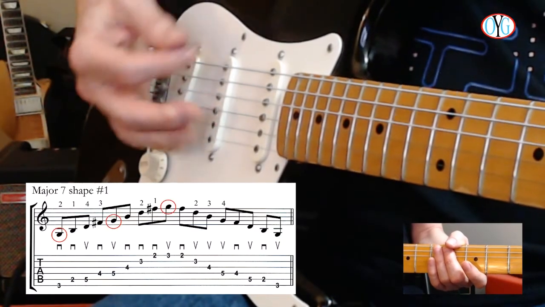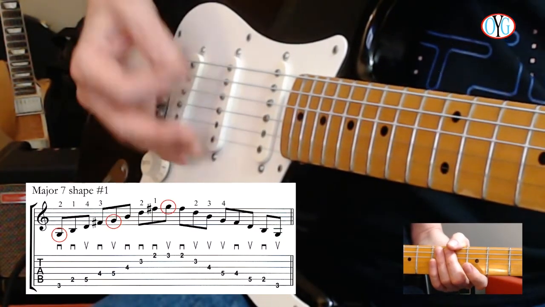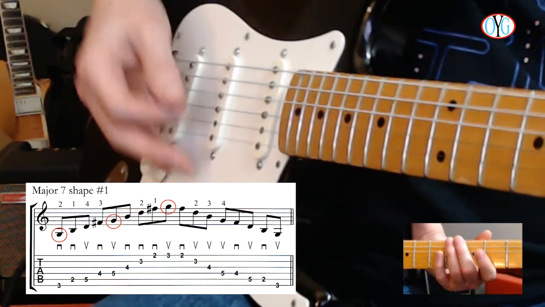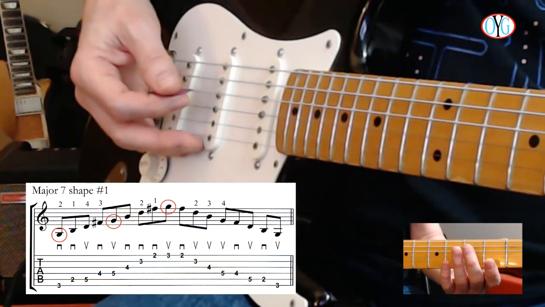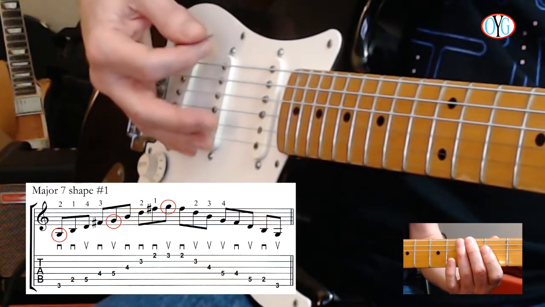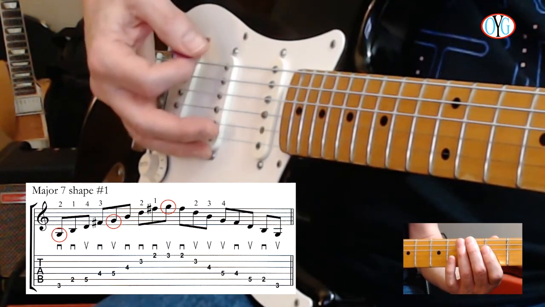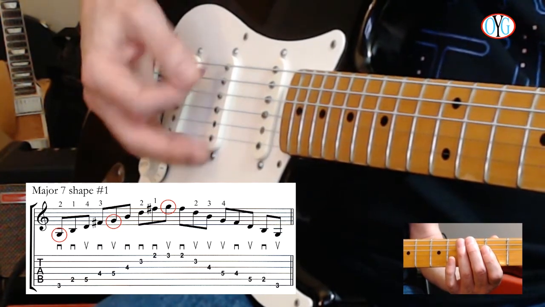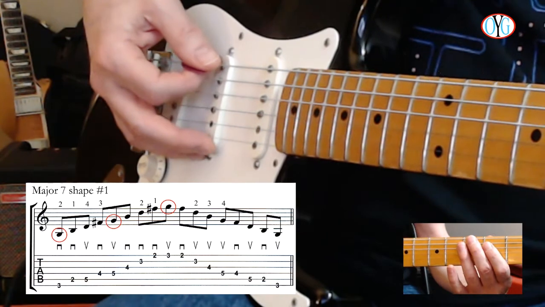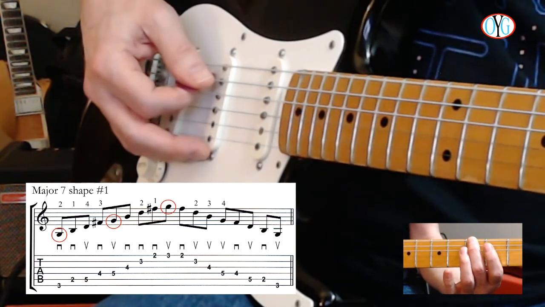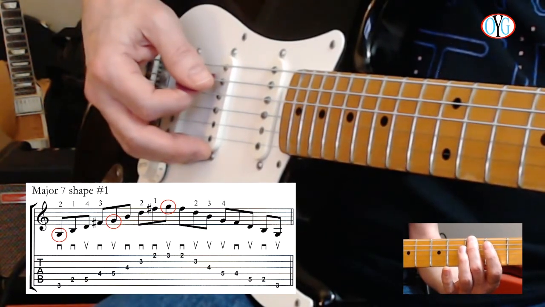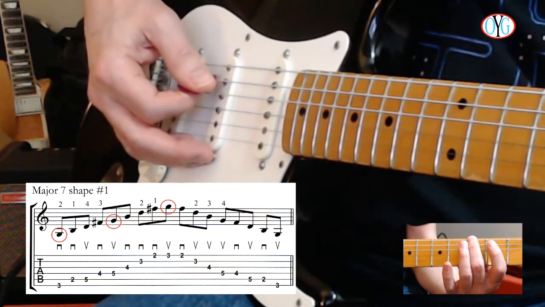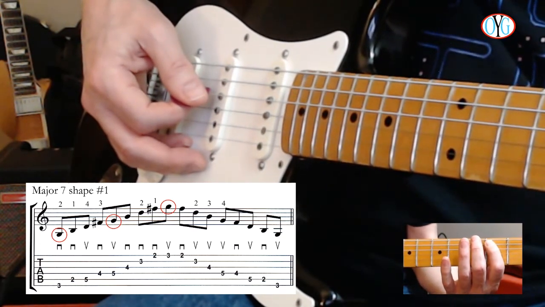Let's focus on the economy picking, the picking hand now. We know the fretting hand stuff from the previous bit. So I'm just going to focus on what string you're playing and the downstroke or upstroke aspect of what you're playing. Okay? So we start on the sixth string with a downstroke. Now the next note is on the fifth string, so that too is going to be a downstroke, carrying the motion over.